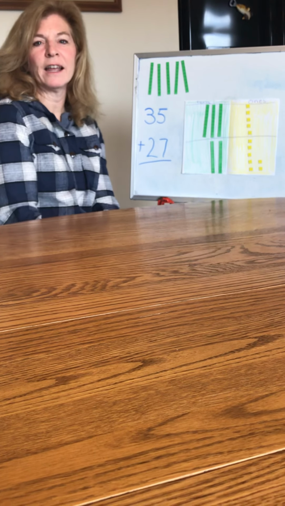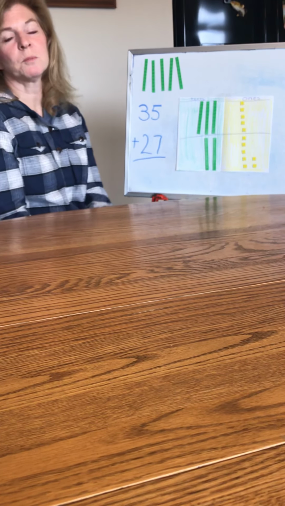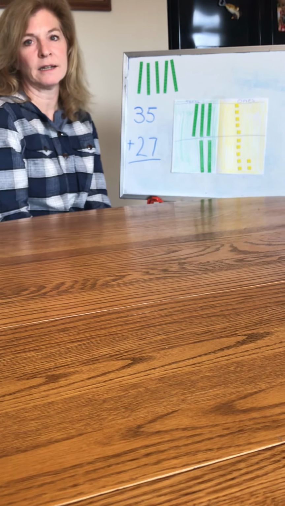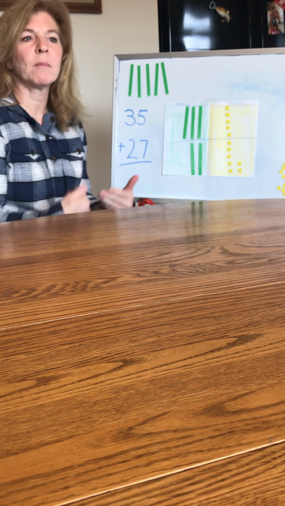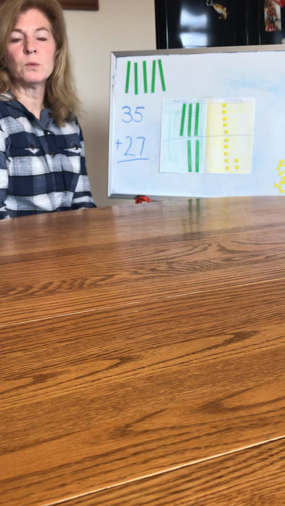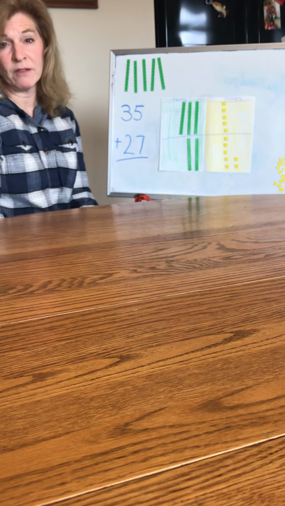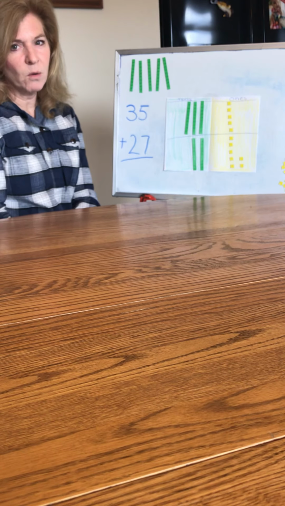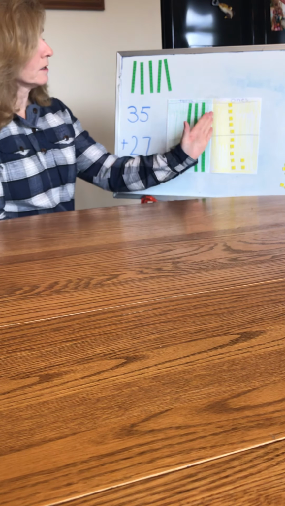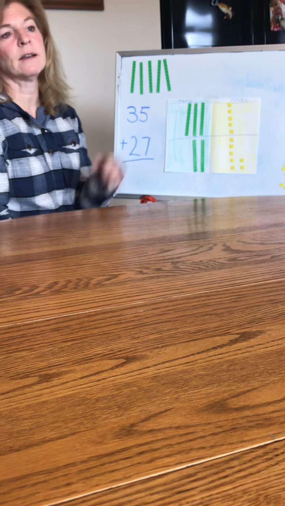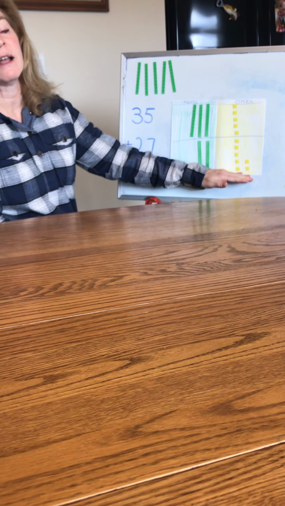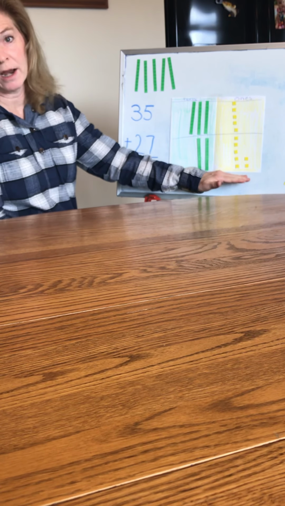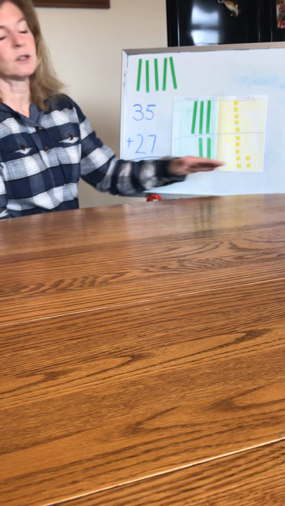Okay, today we're adding, again, two-digit numbers, but we're also going to be trading today. And trading's kind of a mathematical term that we use whenever we get to that magic number 10 that we talked about a little bit earlier. So we're always still going to start with the ones column. And today you're going to see that we get to more than 10 in the ones column, and we're going to have to trade. And I'll explain that to you as we go.